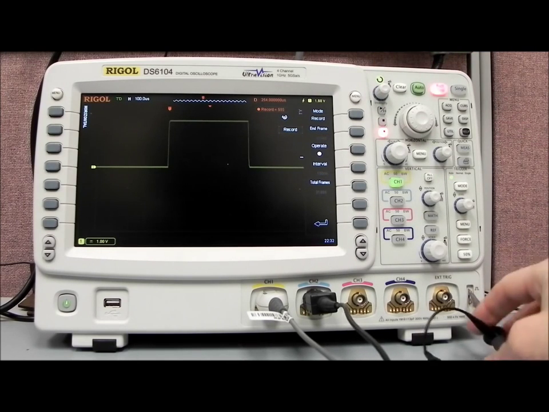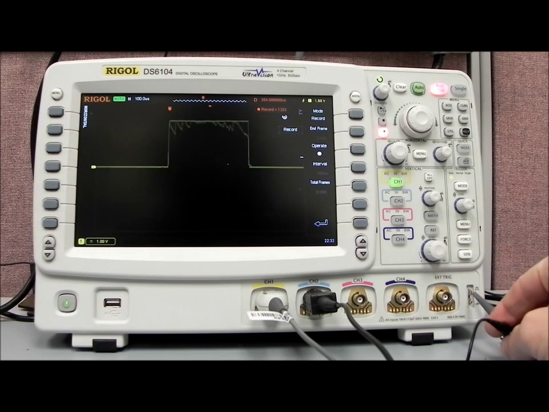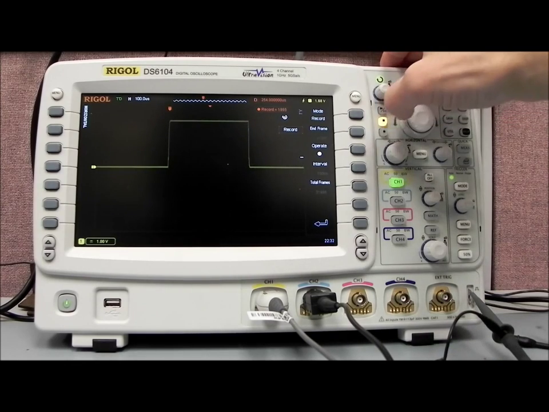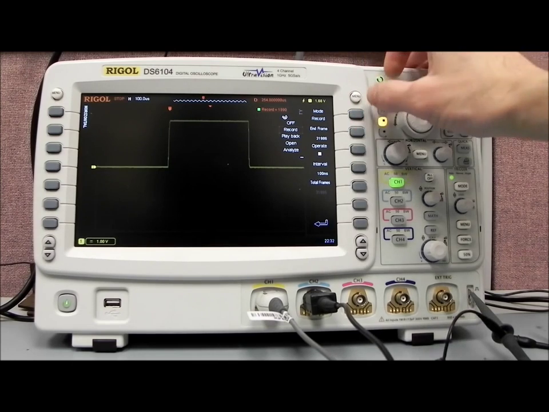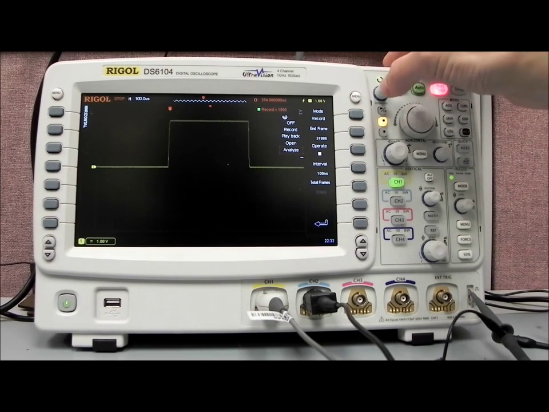And now I'm going to select channel 1, and I'm going to just pull it off the probe compensation point. And you can see now we're getting some different values here. And then I'll place it back on, and now I'll stop. So we've collected 1,890 frames. Now let's go to Analyze.